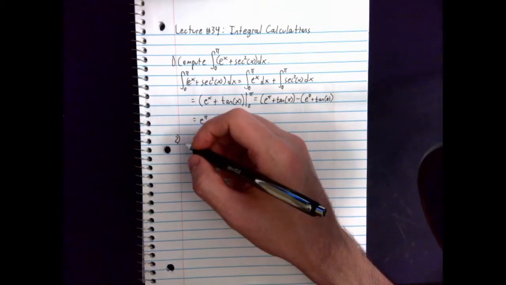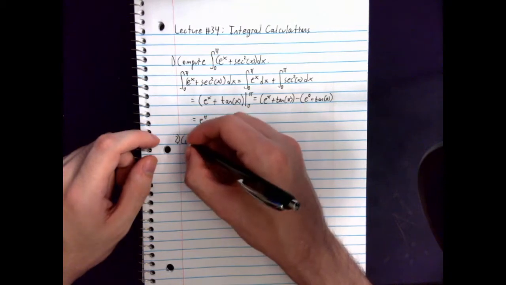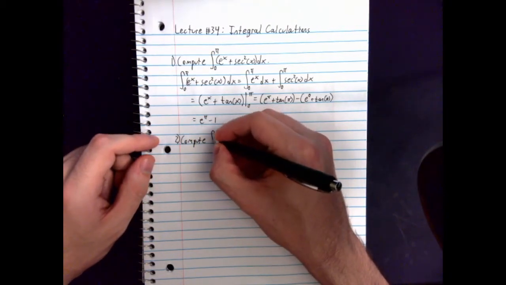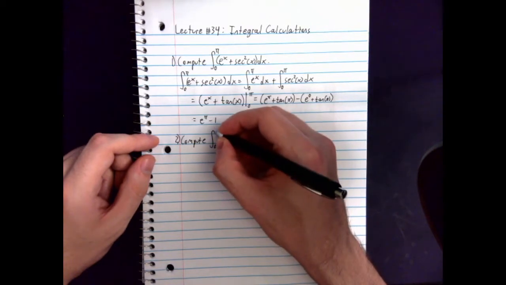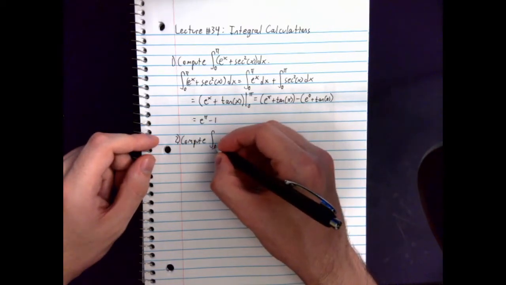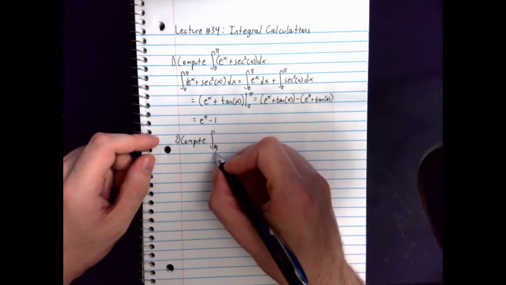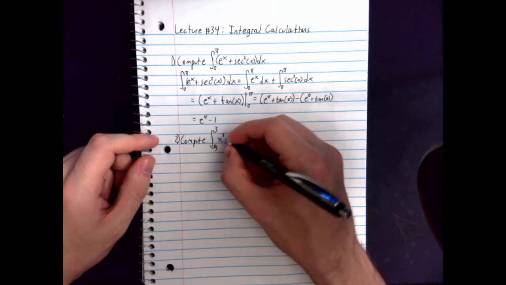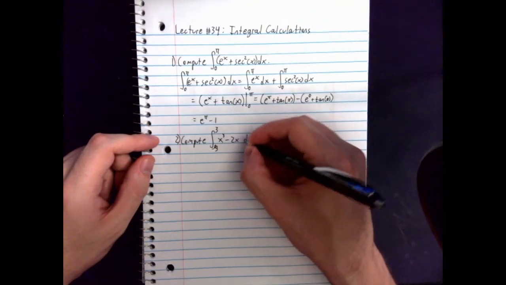So the next one will demonstrate one of the properties that we looked at previously with the integral. So, whoops, I don't want to go from 0. I was looking at the previous problem. So I want to go from -3 to 3 of x cubed minus 2x dx.